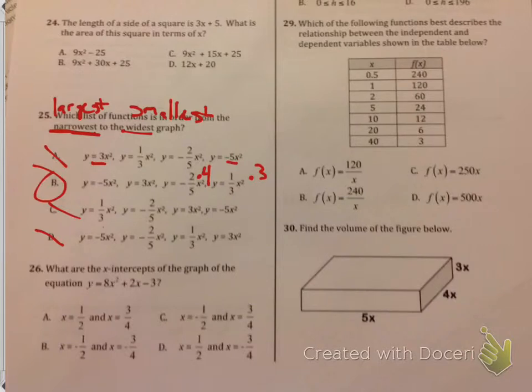One's between 0 and 1, and then the other one's between 0 and -1. So I'm looking for one negative fraction and one positive fraction. These ones are both negative. These ones are both positive. So it comes down to C or D.